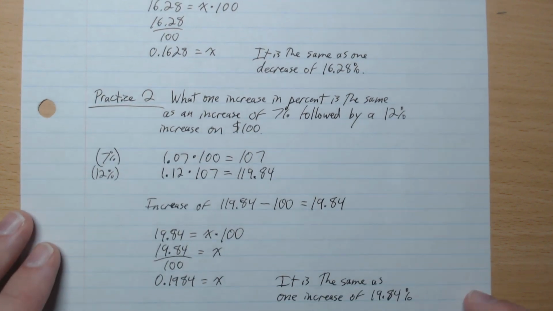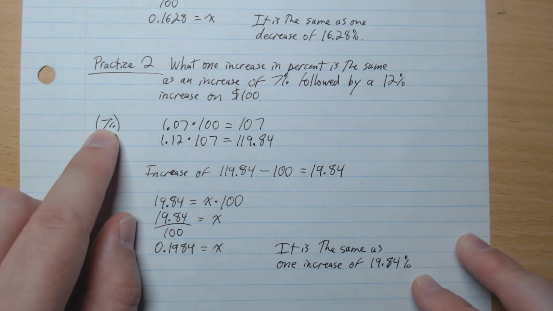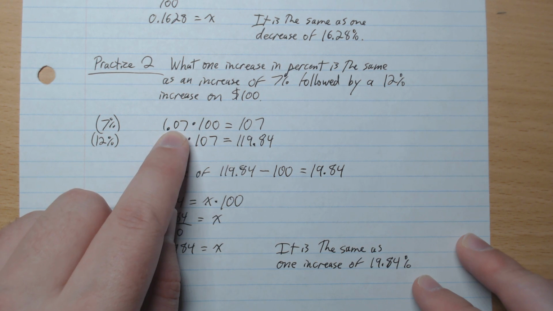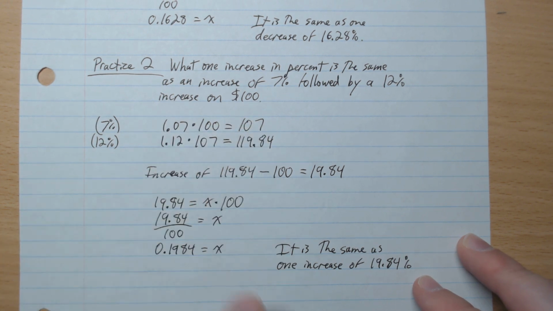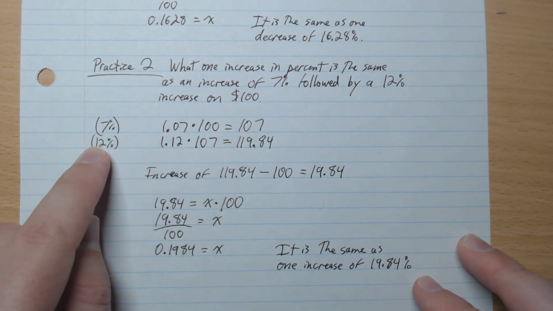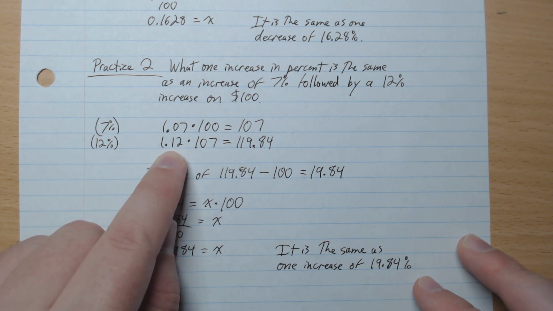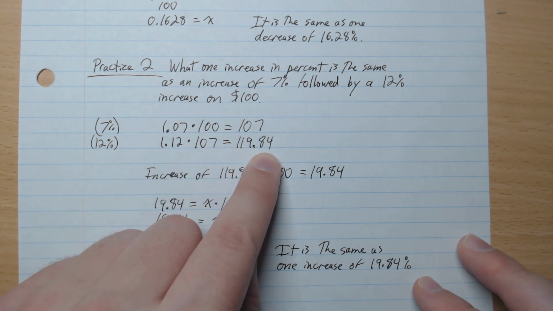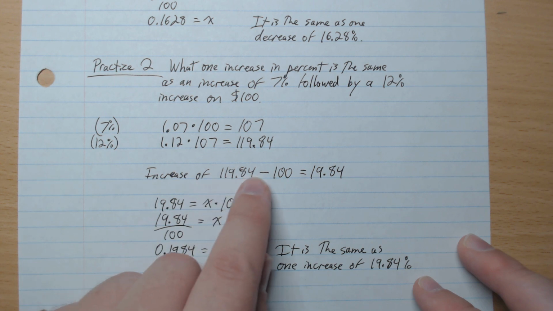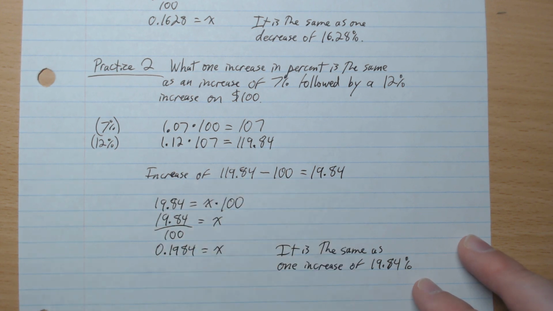Okay, we're back. So what do we have? We have a 7% increase, so 1.07 gives 107. And then on that 107, another 12%, so 1.12, which gives $119.84. And so the increase is by $19.84.